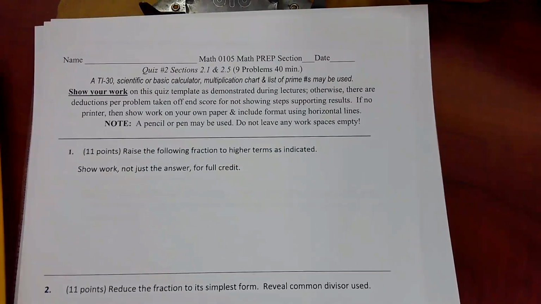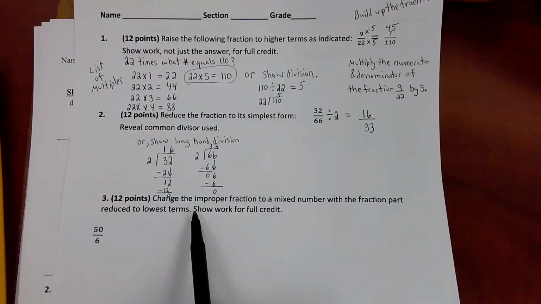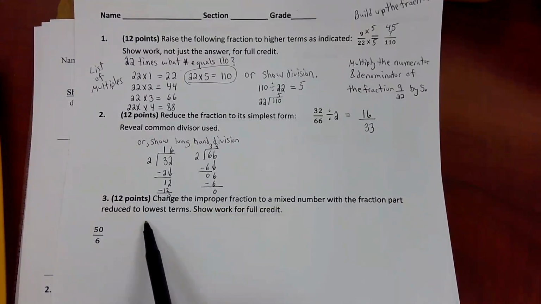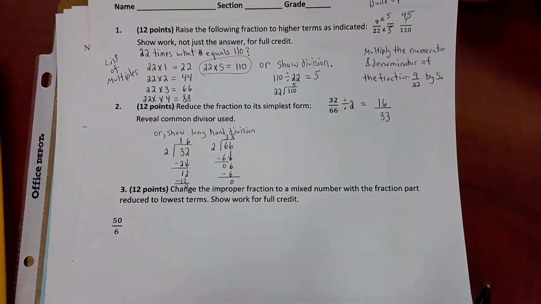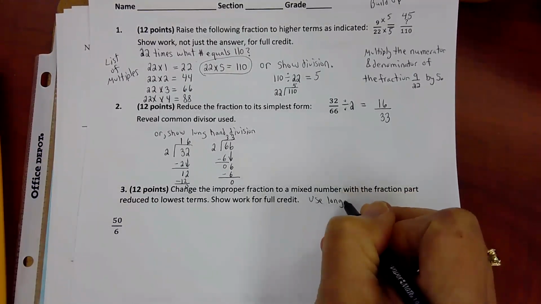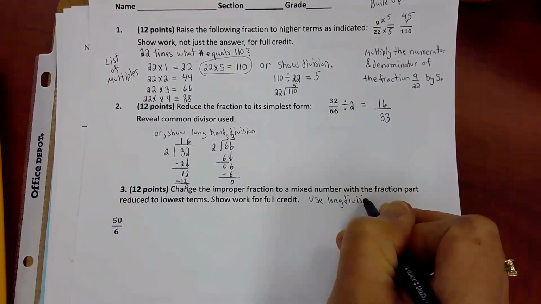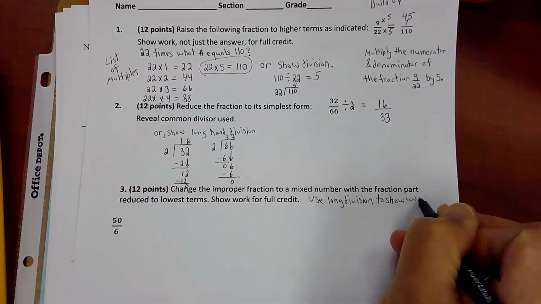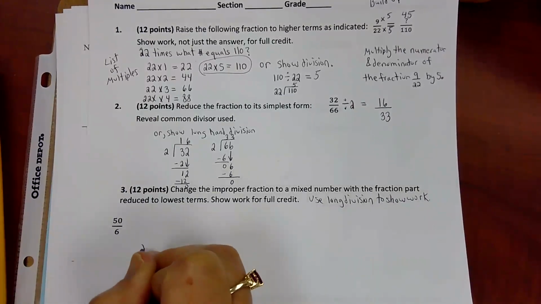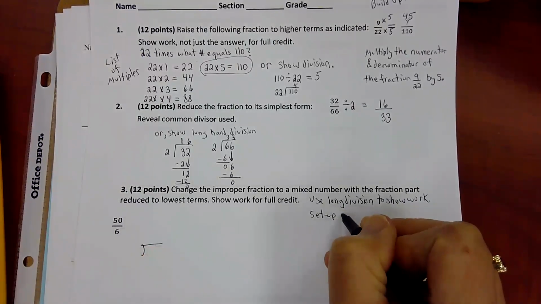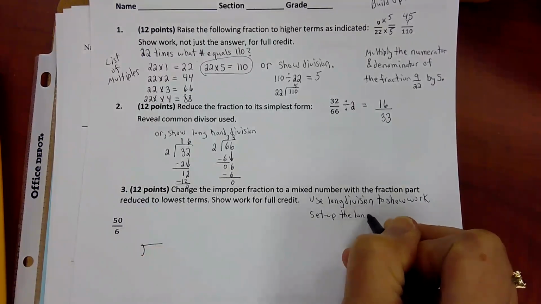Okay, so next, change the improper fraction to a mixed number with the fraction part reduced to lowest terms. Show work. Okay, so what you want to use is long division to show your work. And you have to know how to set up the long division correctly.